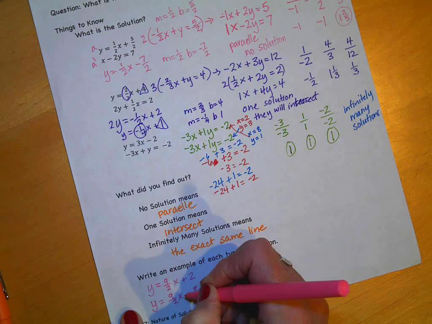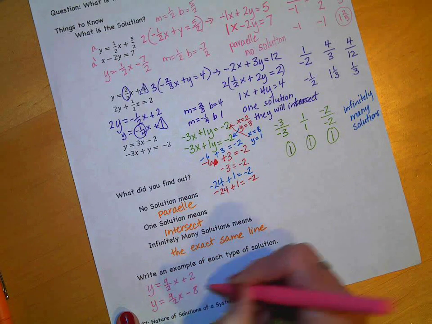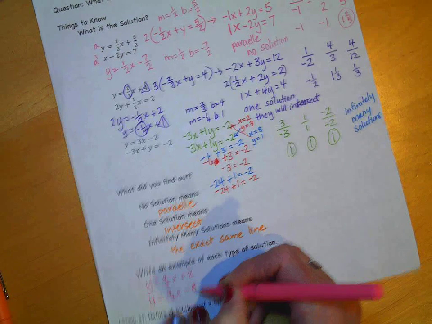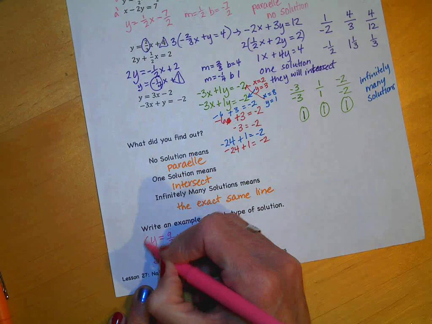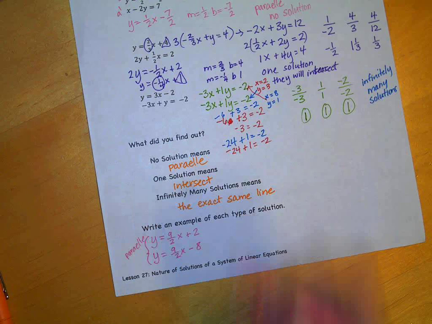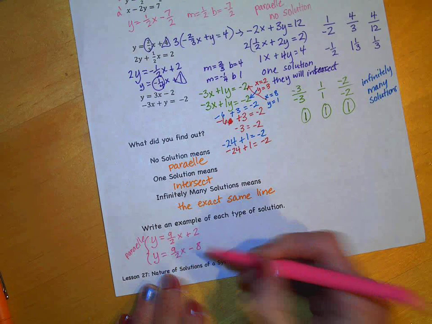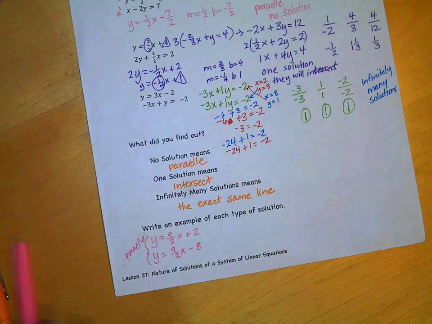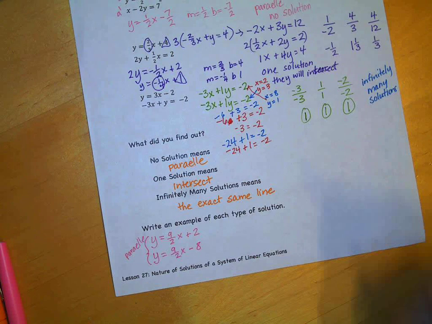Okay, so those right there would be no solutions because they're parallel. Their slopes are the same, their intercepts are different. Okay, so that's a system of parallel lines. Okay, so that was helpful for us to remember. Slopes are the same, intercepts are different.